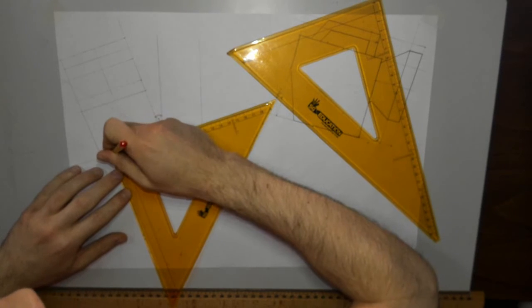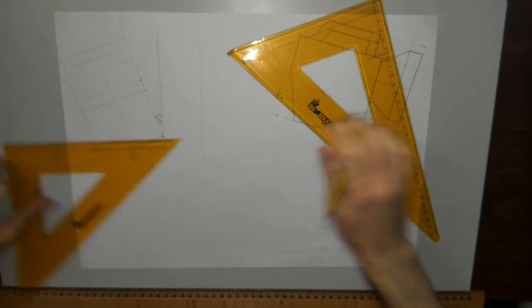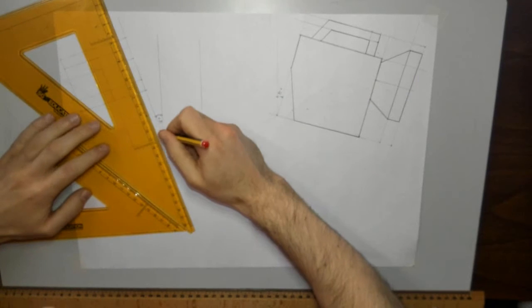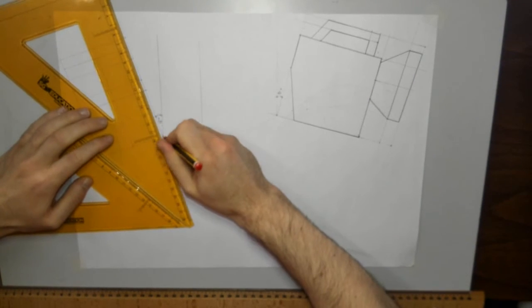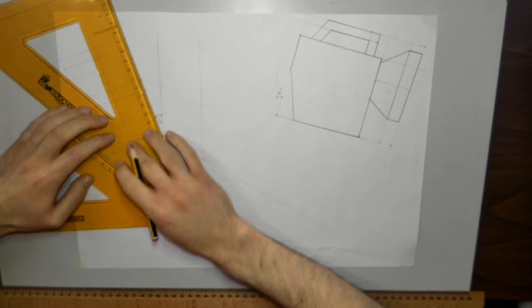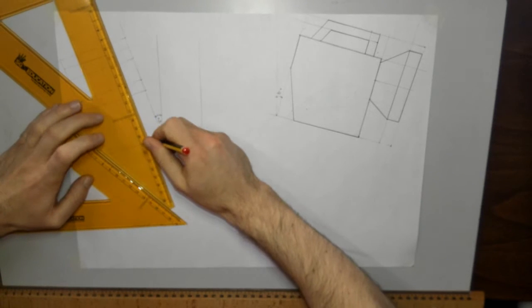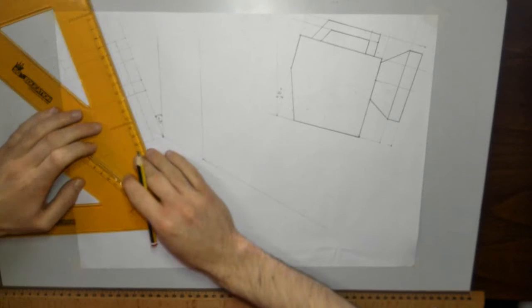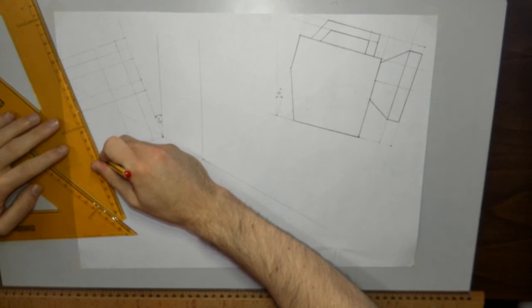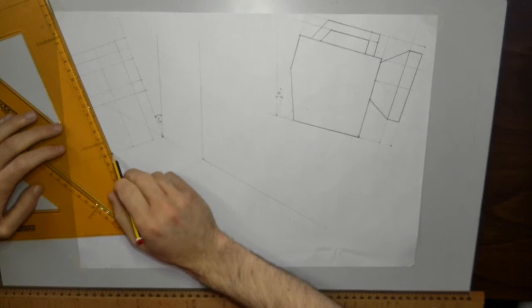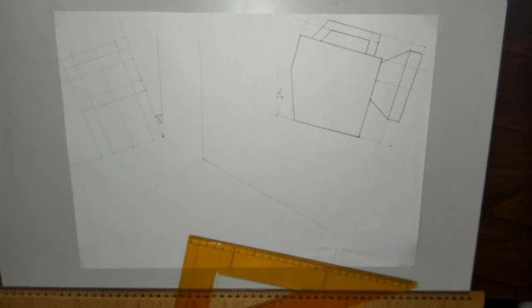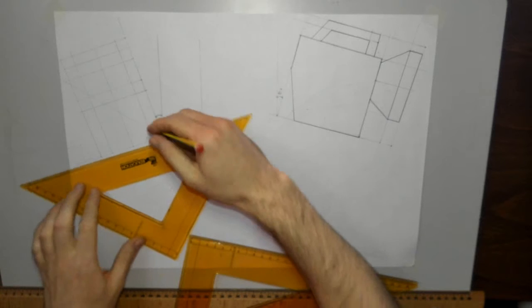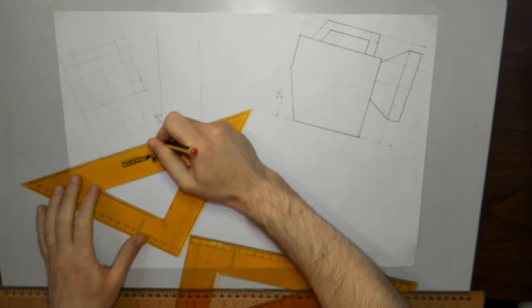So I'm going to go 25 each side of that. That gives me my baseline there.